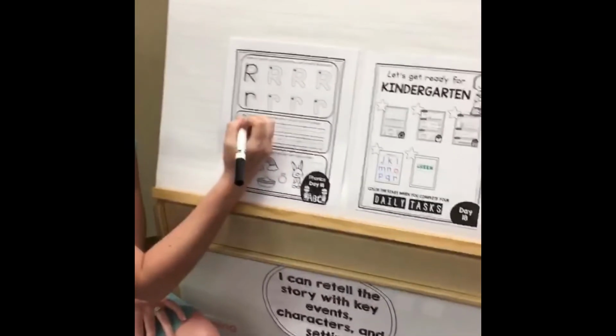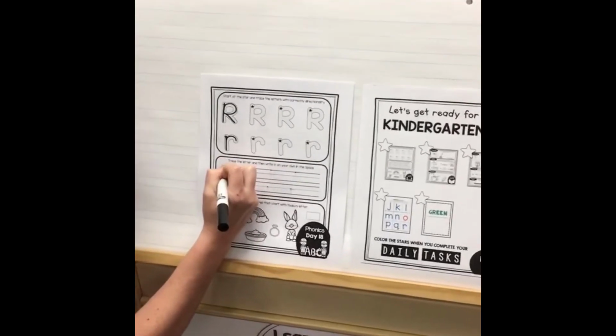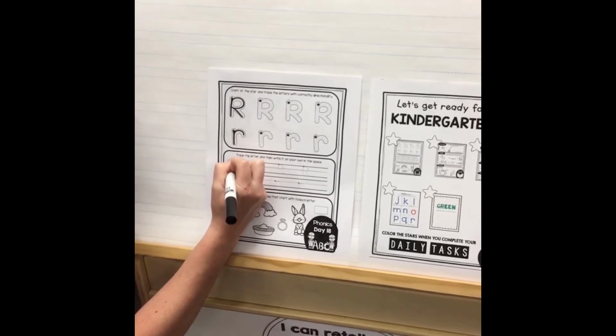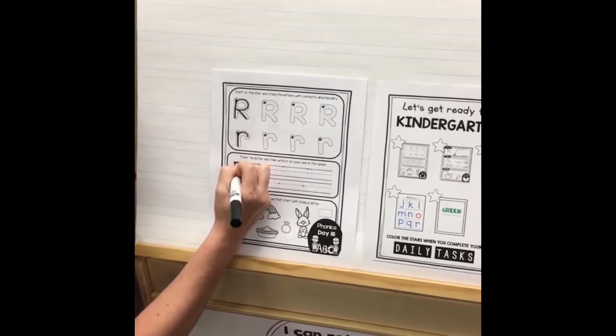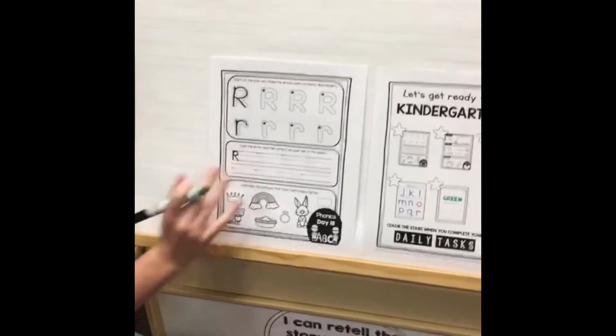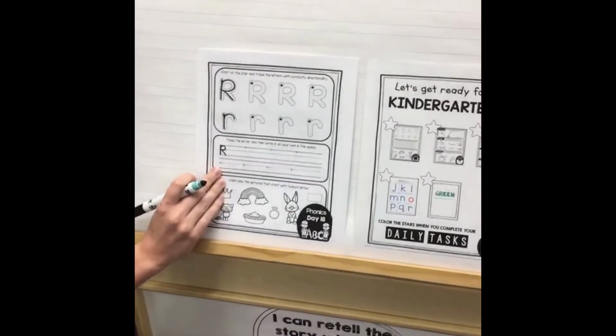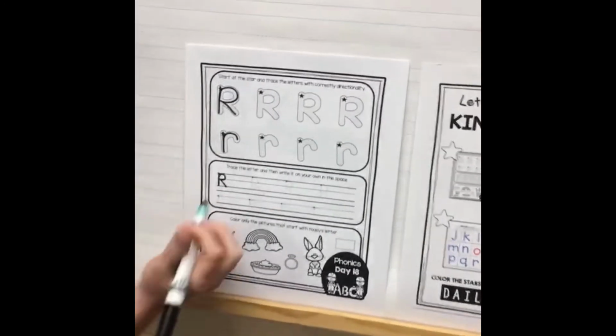Now we move down to here. You are using a pencil. Start at your star, top to bottom, up, around, out. That's our uppercase R. And what does uppercase R say? It says R. What is this letter? That's lowercase r. Let's trace it together.